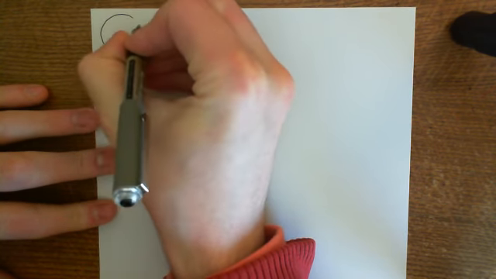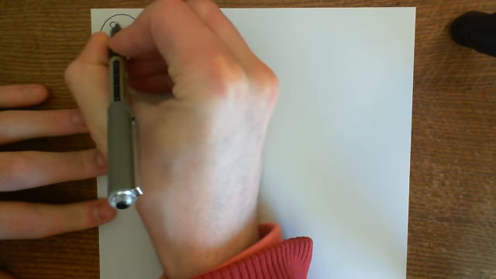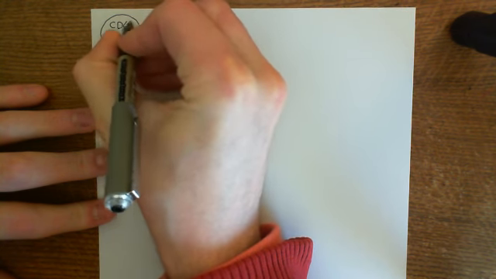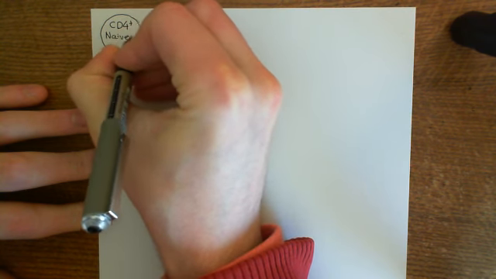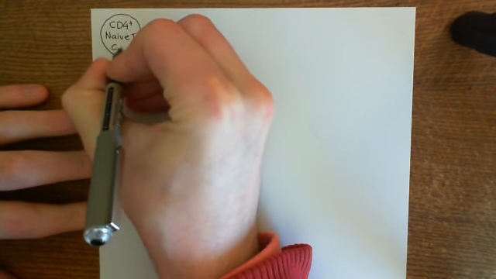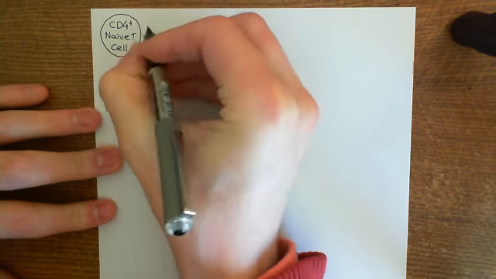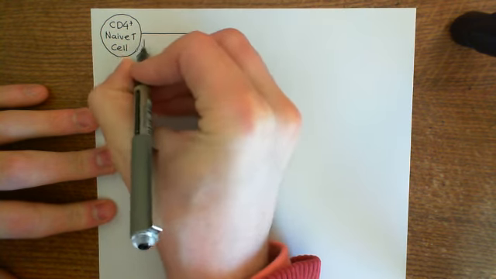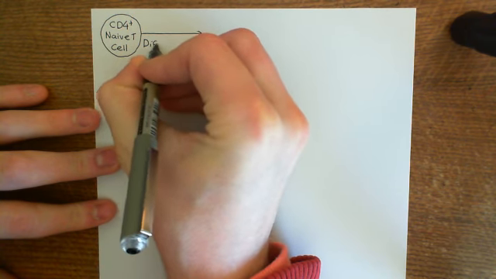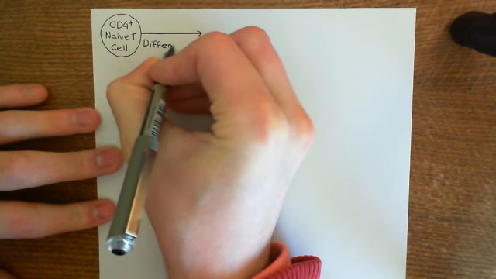So let's draw the CD4 positive naive T cell here. So this is the CD4 positive naive T cell. Okay, and firstly what's going to happen once it's received signal 3 is that it's going to differentiate. Okay, and it's going to differentiate into a cell type known as a T helper naught cell.